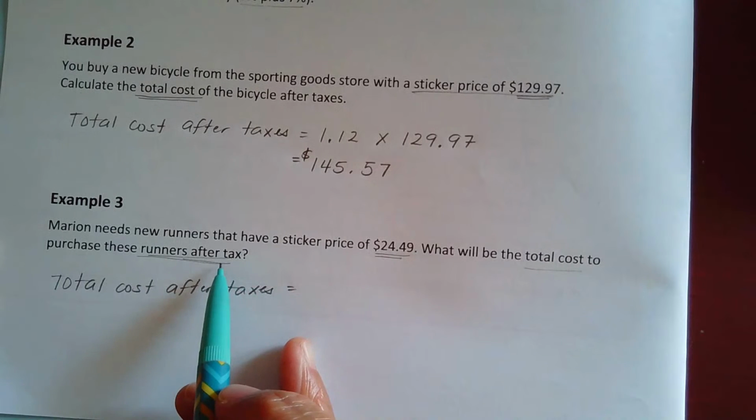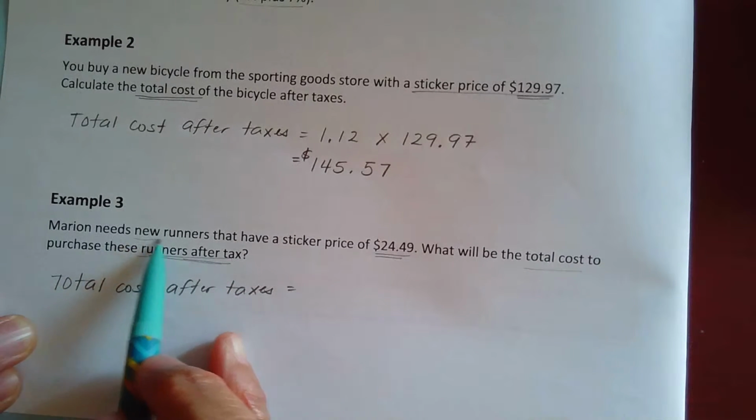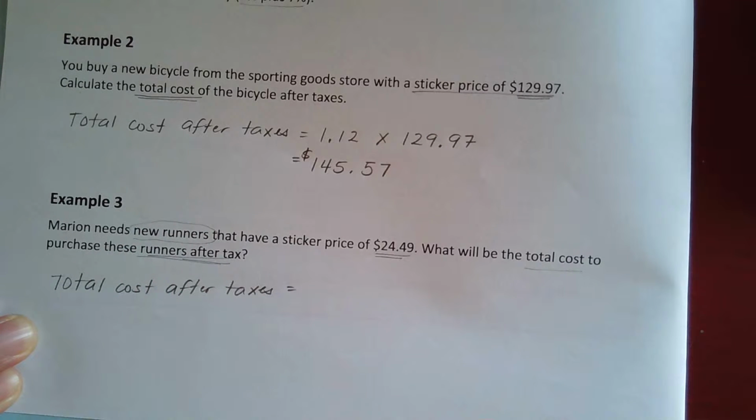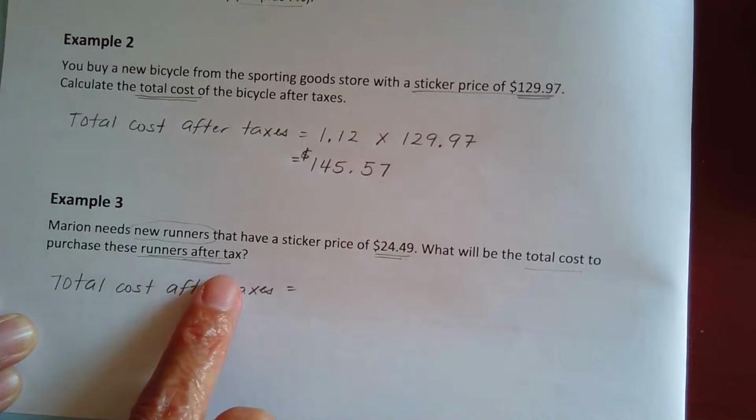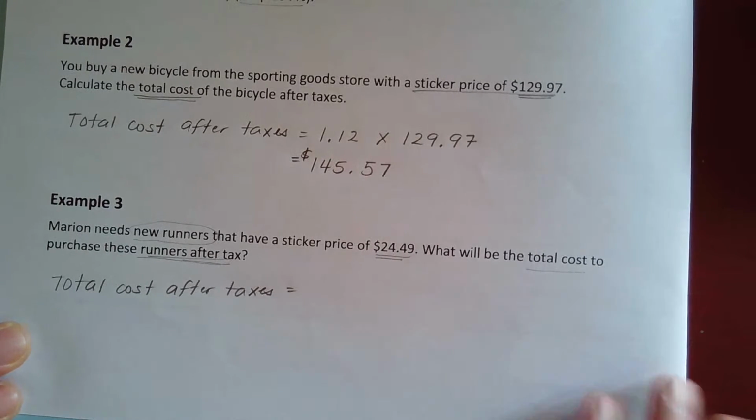Runners are not one of the basic items, and they didn't specify for a kid, so that means runners have both GST and PST, which is 12%.